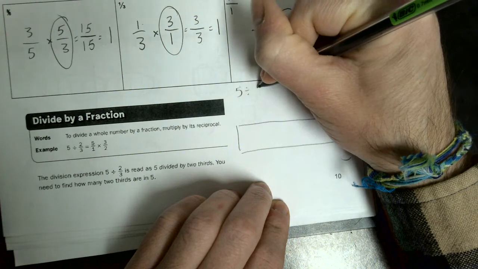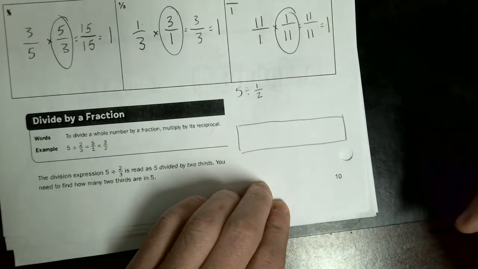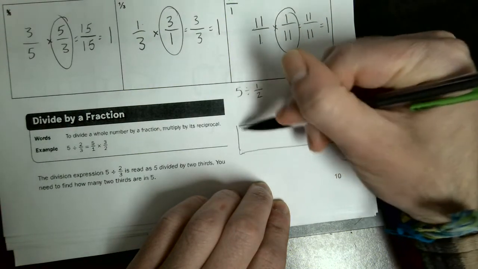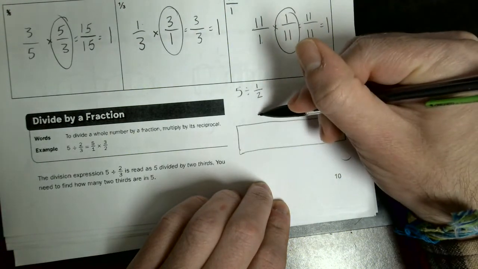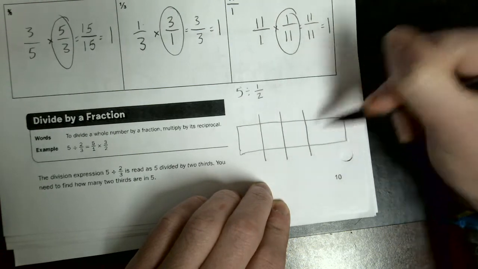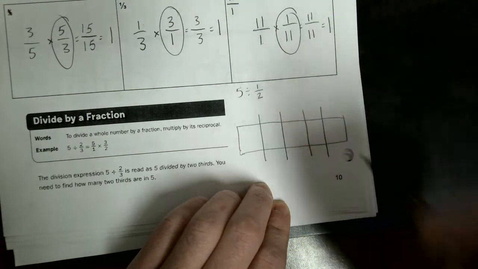And we'll do 5 divided by 1/2. Okay, 5 divided by 1/2. So what we're going to do is divide this bar into 5 wholes. 1, 2, 3, 4, 5. And we're going to divide each one in half.